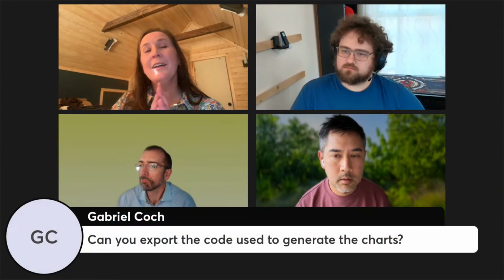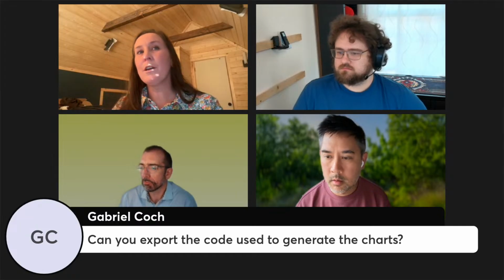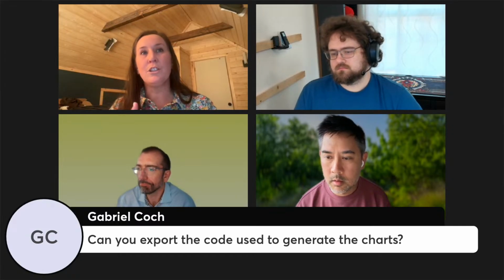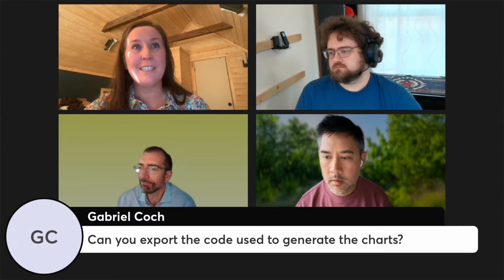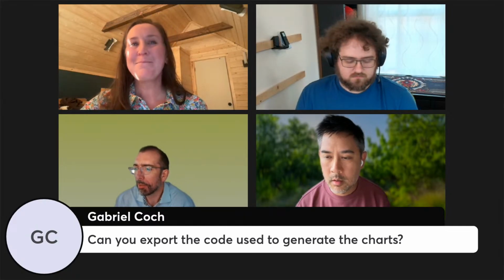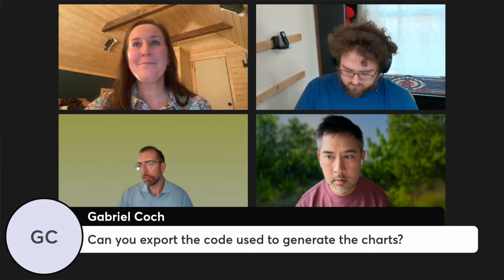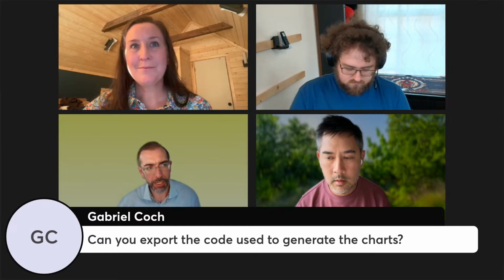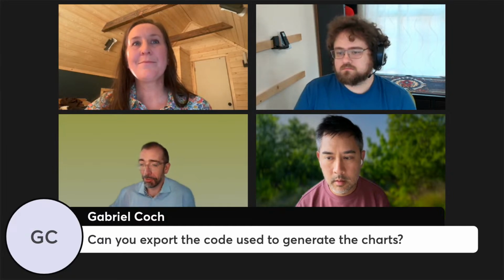All right, the next question, this is a good one from Gabriel, is can you export the code used to generate our charts in canvases? Who wants to take that one? Yeah, I can jump into this one. So no, you can't export the code for the charts that are available in canvases. Honestly, they're quite complex, having worked on some of them, because they really need to handle all these different types of data sets and all these different use cases.